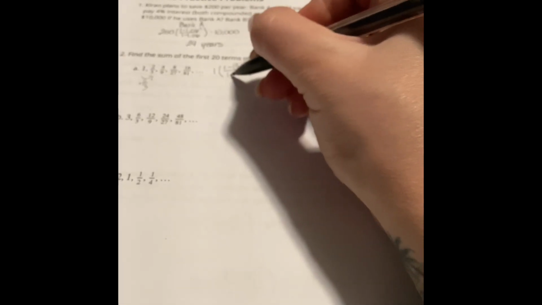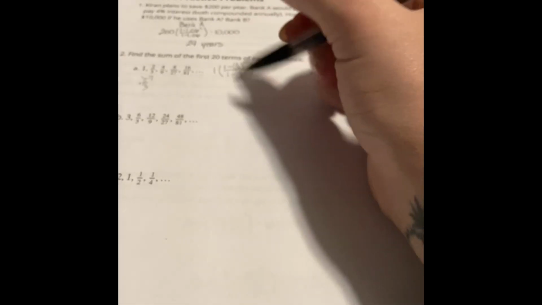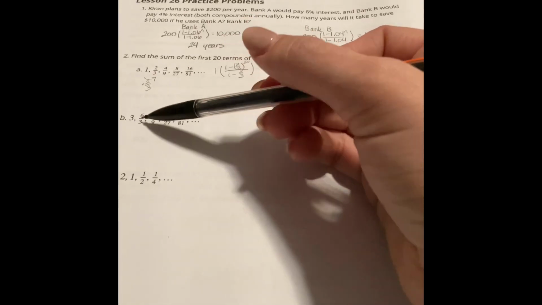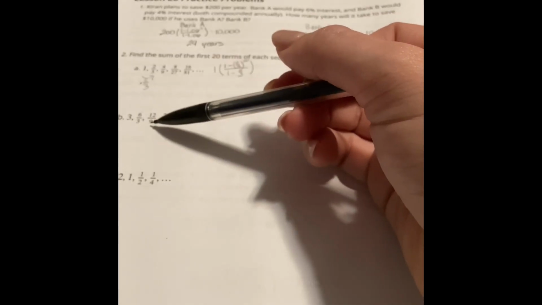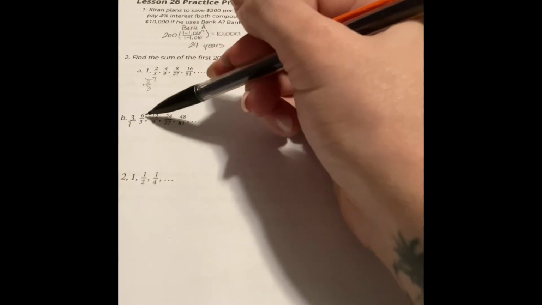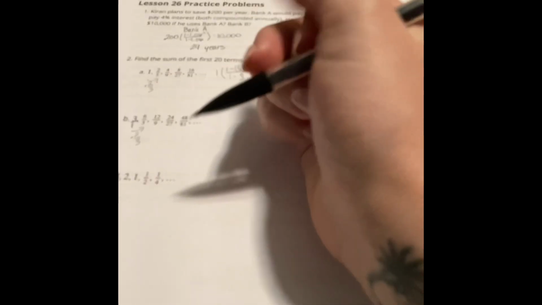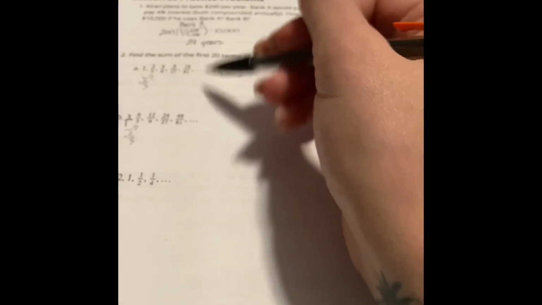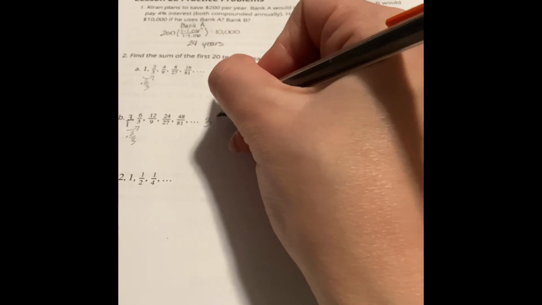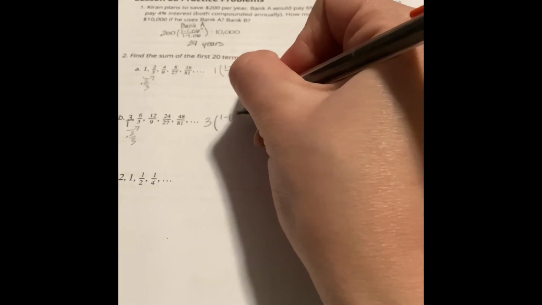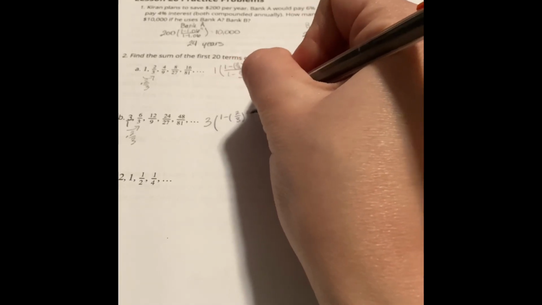And then again, 1 minus 2 over 3. I'm going to go ahead and set all of these up with you so then you can go back and evaluate. Here, 3, 6 over 3, 12 over 9. This is like 3 over 1. And that should help you see that you're doubling your numerator and tripling your denominator. So what's really happening is you're multiplying by 2/3 again. So it's going to be almost the exact same equation except with a 3 in front. Again, make sure you keep your parentheses.